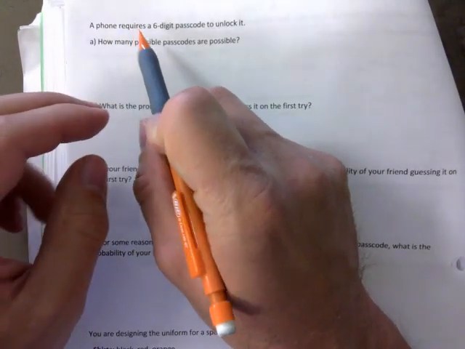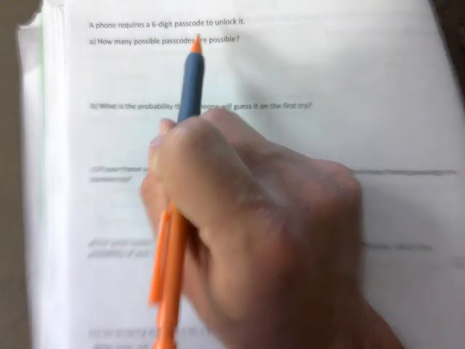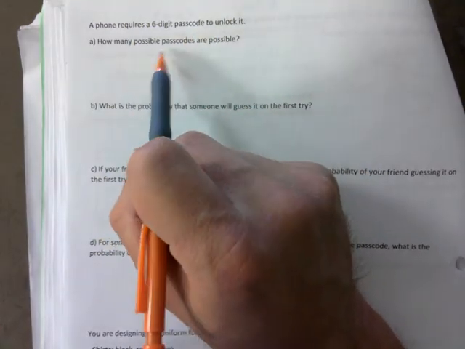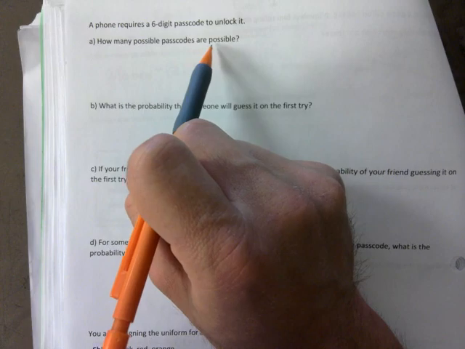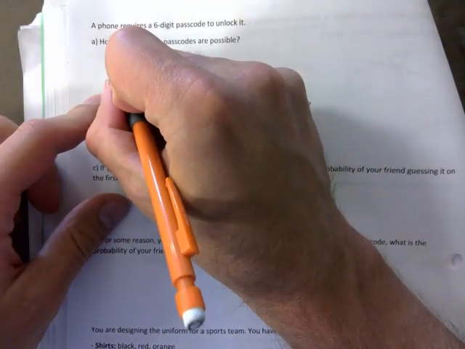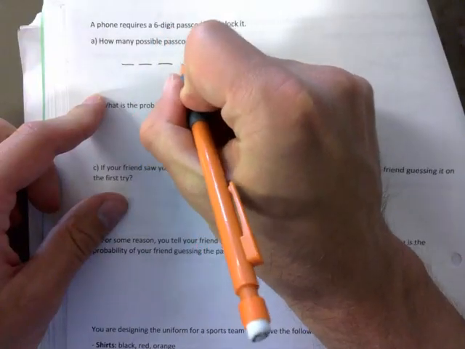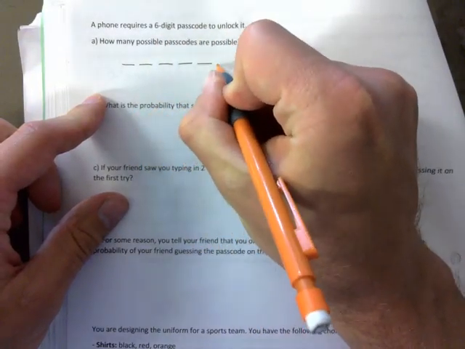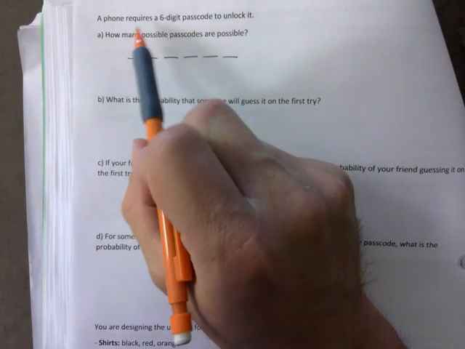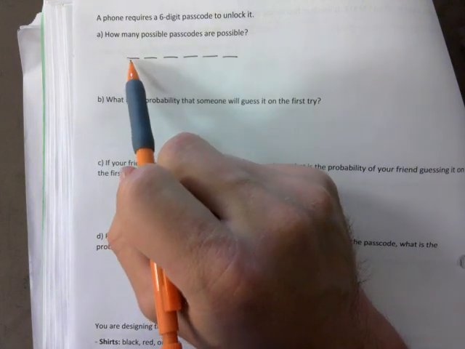A phone requires a 6-digit passcode to unlock it. How many possible passcodes are there? There are 1, 2, 3, 4, 5, 6 digits. We can think of each digit being an event. Last example we had a dice and a spinner. In this example each digit is an event.